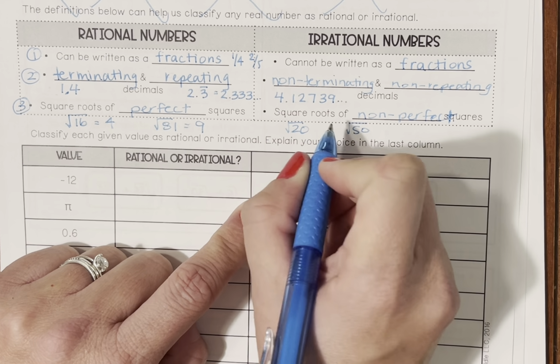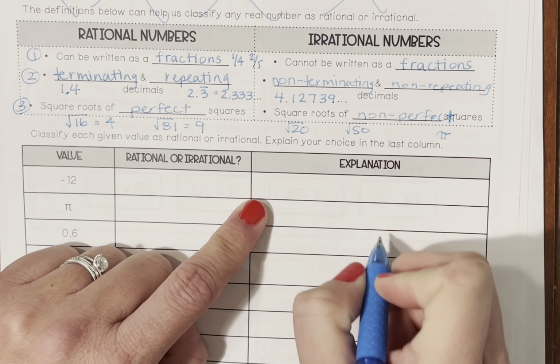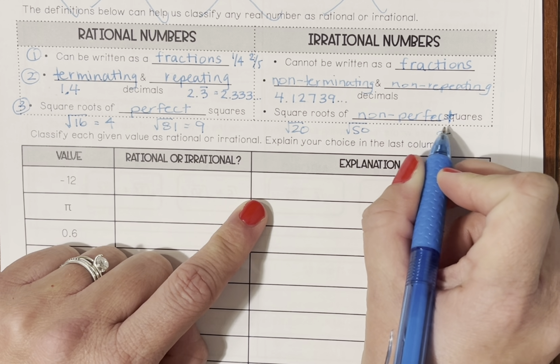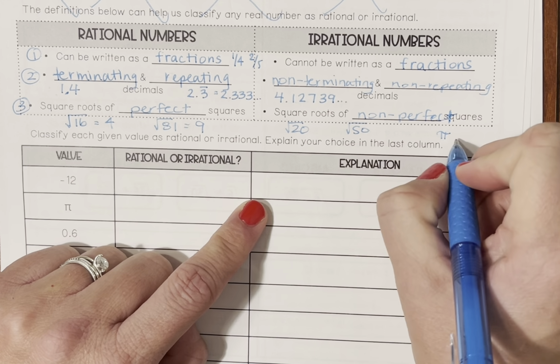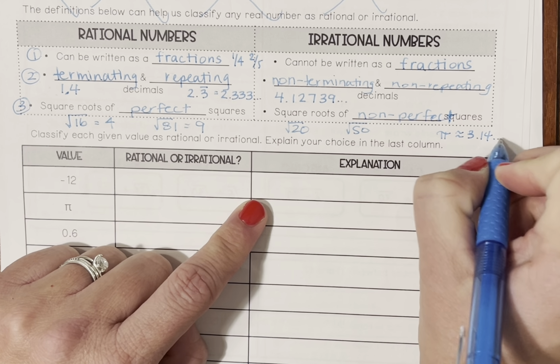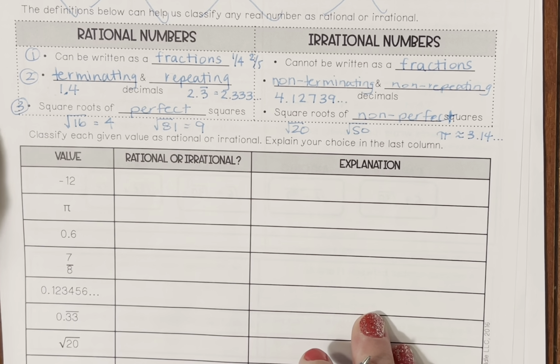Okay. And then one more thing I want you to write in this irrational number section is the number pi. Pi is one of the most famous irrational numbers. Pi, I'm sure you've heard it before. We approximate it as 3.14, but it actually goes on beyond that, and it does not terminate and it does not repeat.